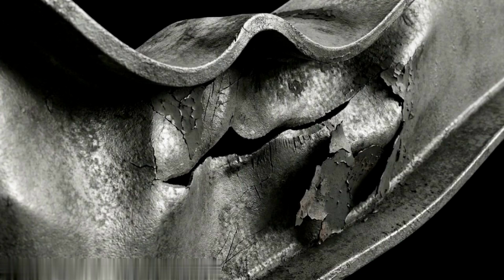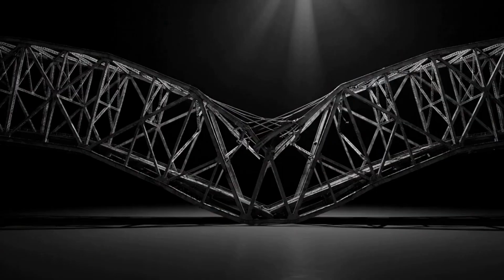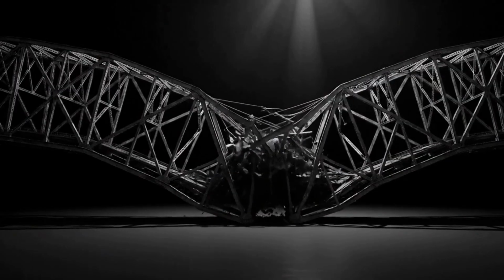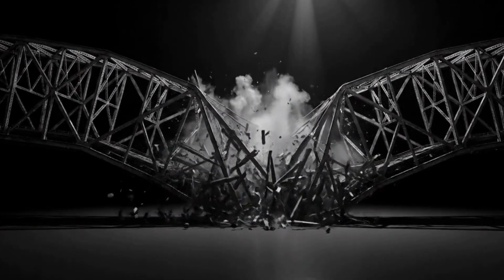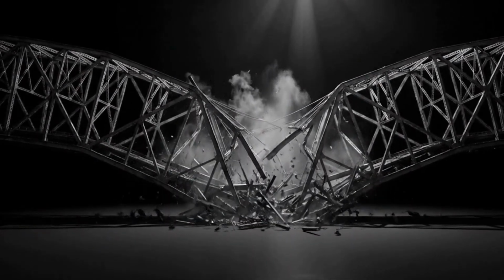In August 1907, the compression load surpassed the Bessemer steel's yield strength. The metal physically bent under its own weight. Once the mathematical lattice broke, gravity took over. In less than 15 seconds, 19,000 tons of steel buckled and violently collapsed into the river.